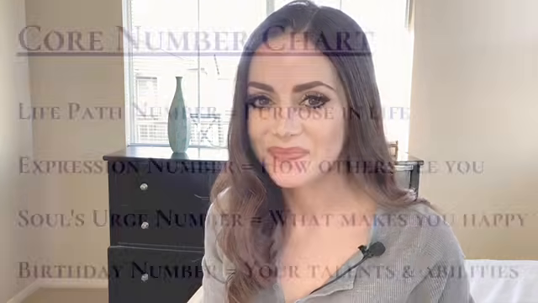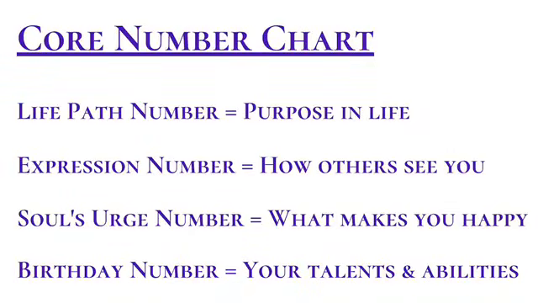The life path number is the most important number because it is your main purpose in life and the main reason you were born. The expression number is how you express yourself to the world and how other people see you. The soul's urge number is what makes you happy in life and what brings you happiness. And the birthday number is all of the skills and talents and abilities that you come down into this lifetime with to support your life's purpose.